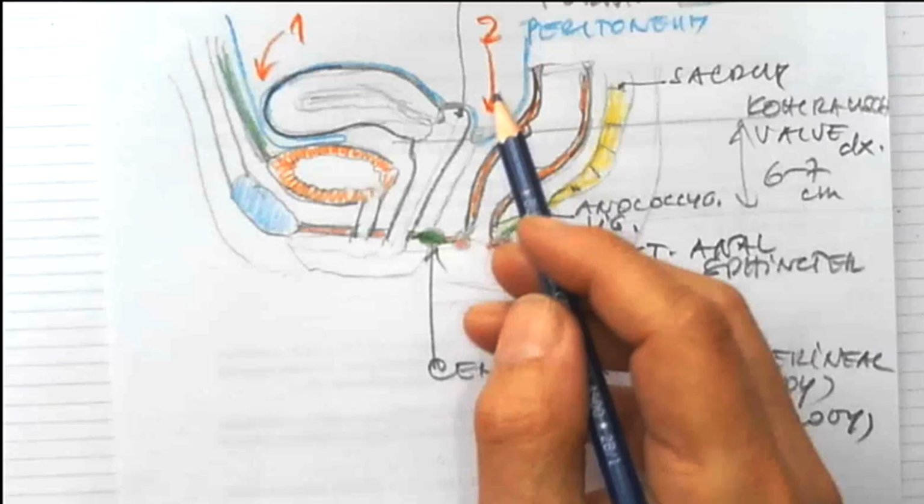And then sometimes we said orifice of vagina. Here is the external orifice of the urethra, female urethra, yes, and here is the vaginal orifice, yes. And then finally there are two septa.